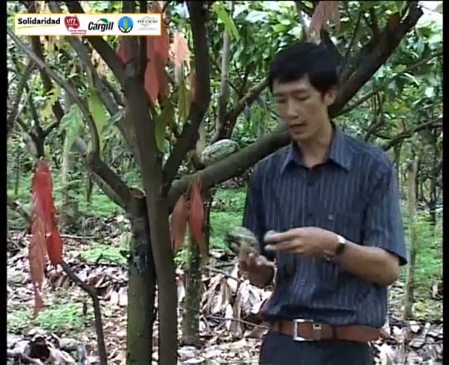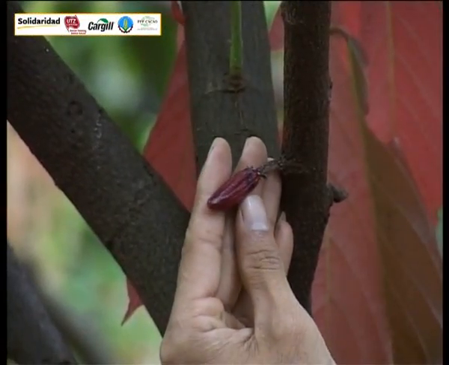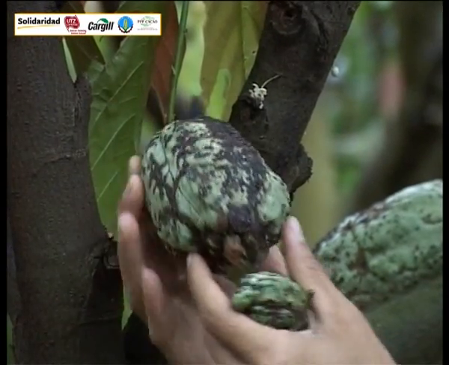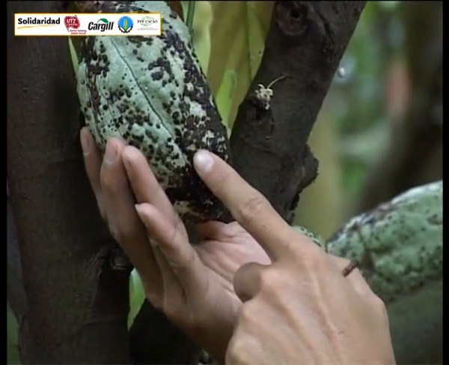As for newly formed pods, when stung by Helopeltis, they will also wither and dry up. Larger pods might not dry up, but they will be deformed and not look well, as we can see from these black spots.